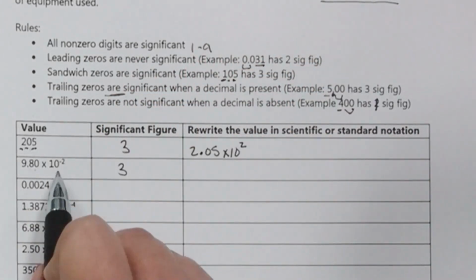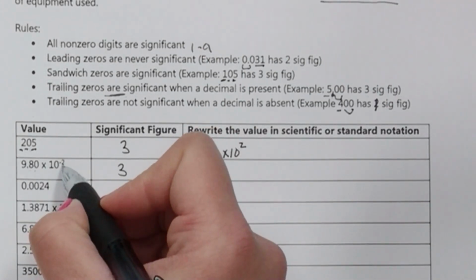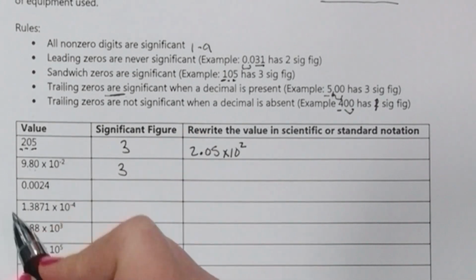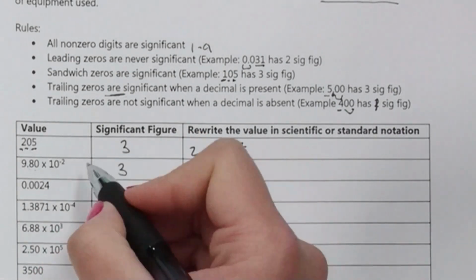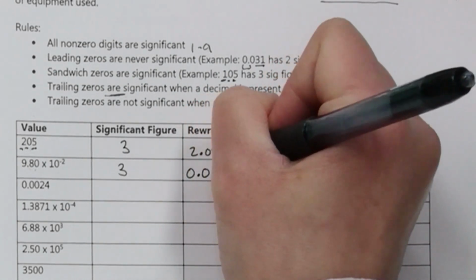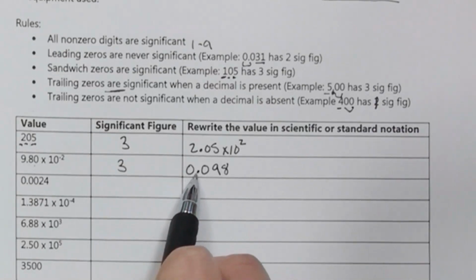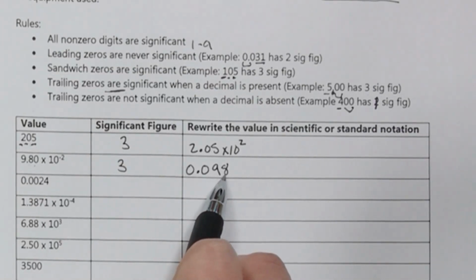Now, if I wanted to take this out of scientific notation, I'm going to move my decimal place to the left because it is a negative exponent 2 times. So when I move my decimal place to the left 2 times, I get 0.098.